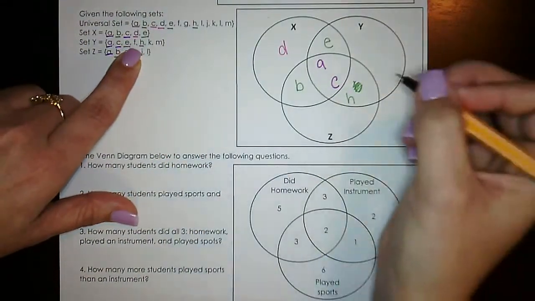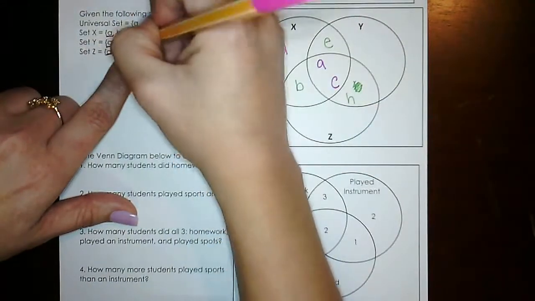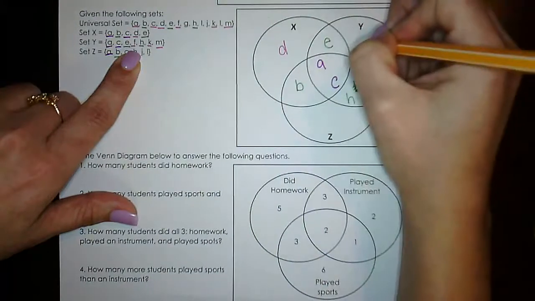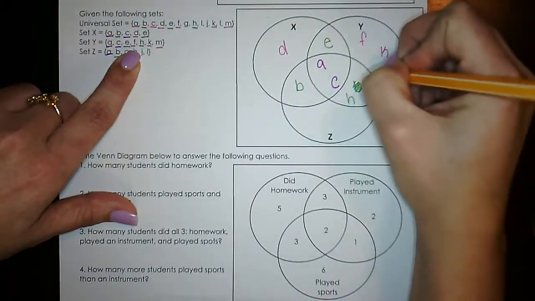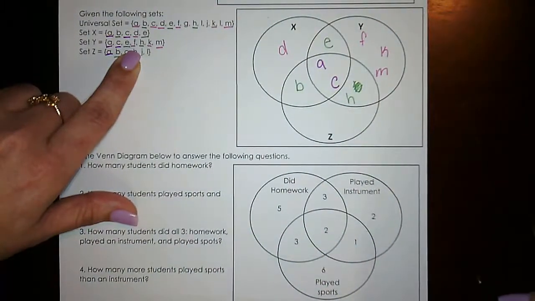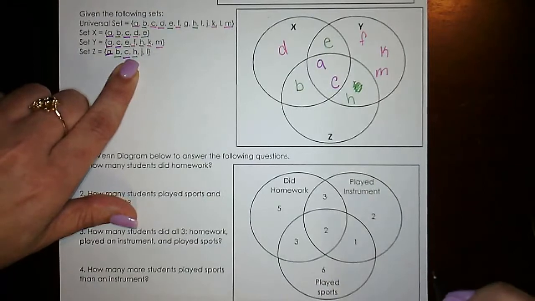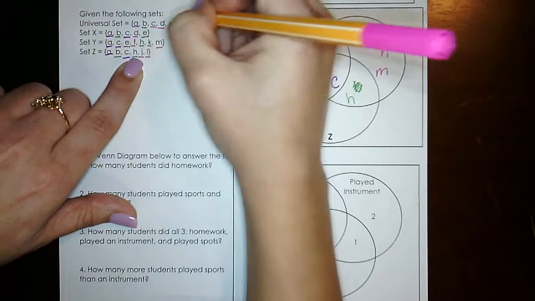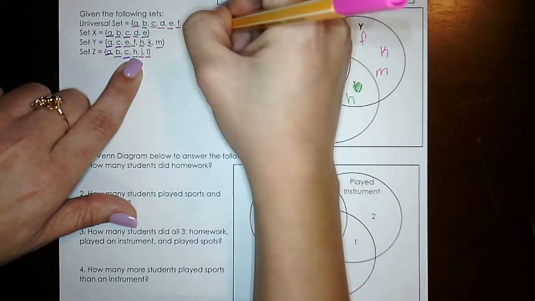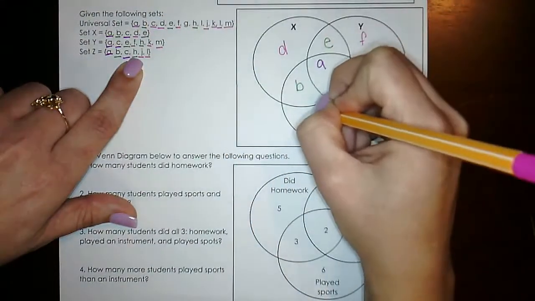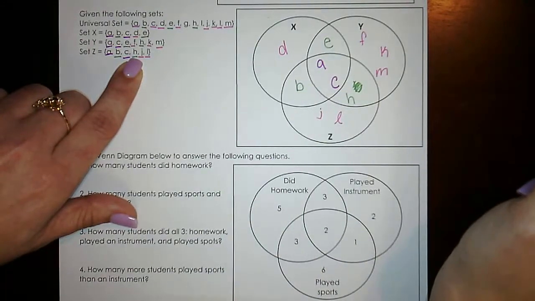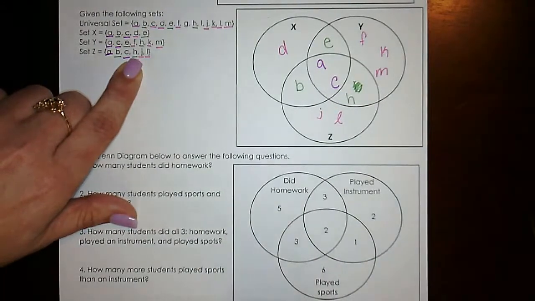What's in set Y left? We have an F, K, M. And what's left in set Z, J, and L. And then lastly, we do the universal set.